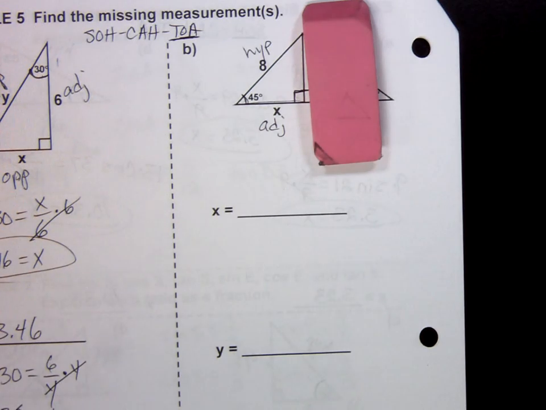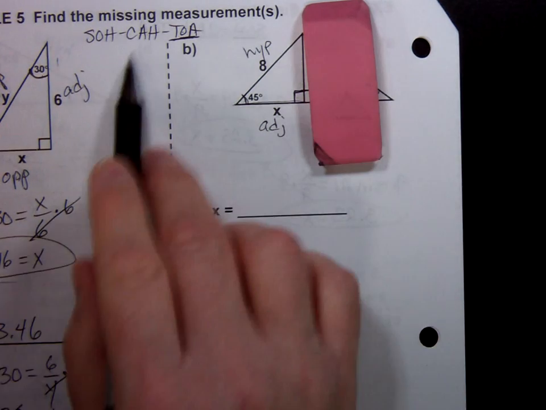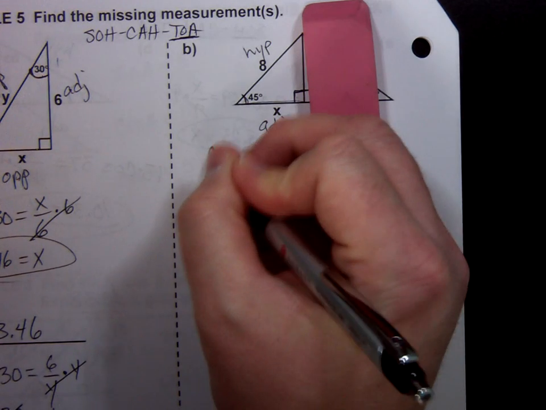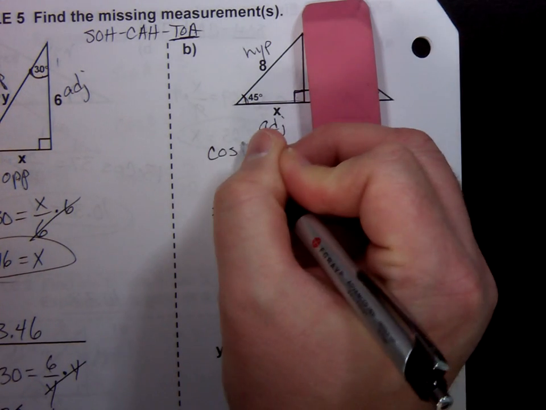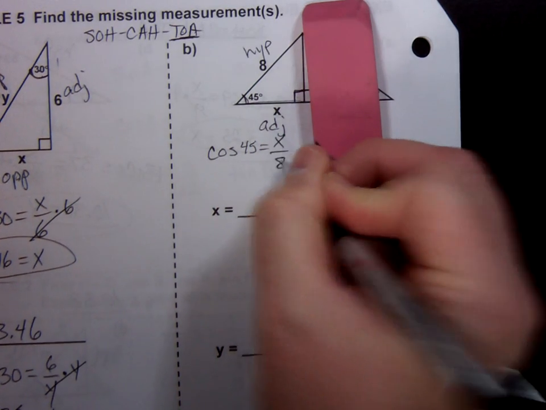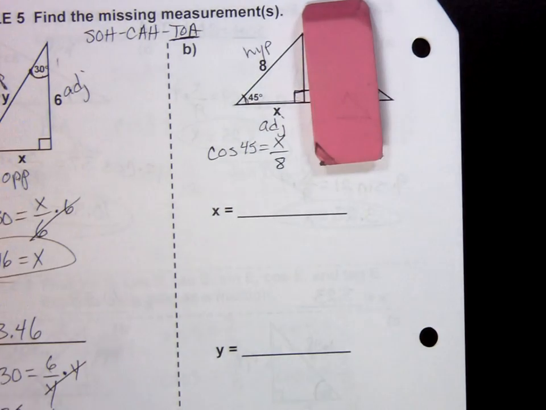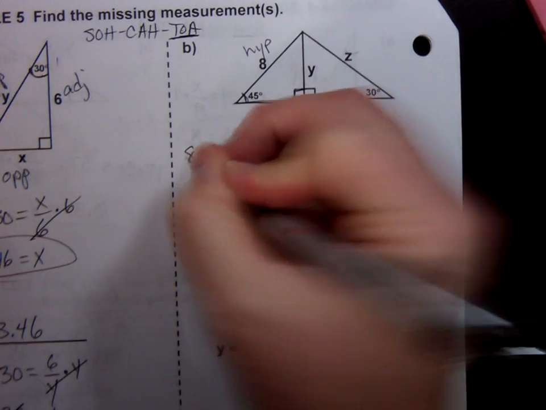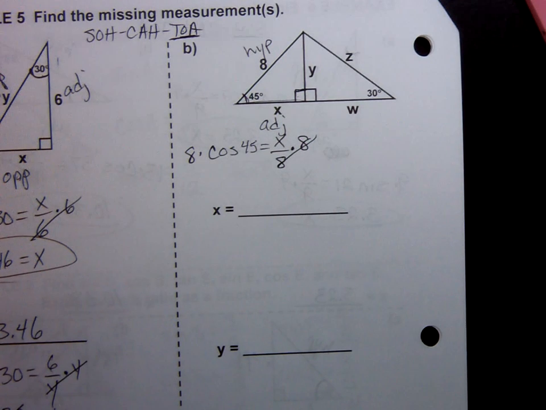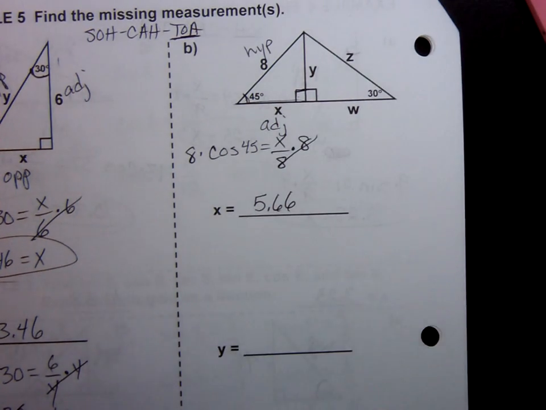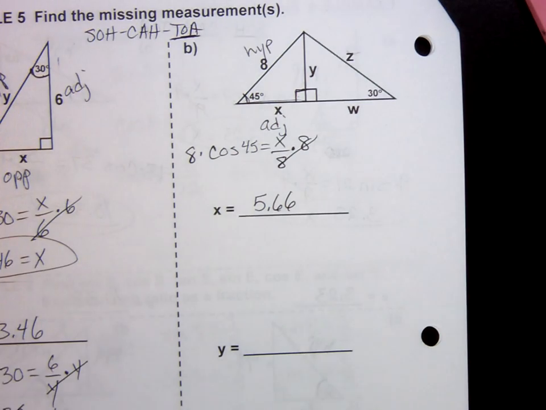So let's find x now. If I'm using adjacent and hypotenuse, that would need to be cosine. So I'm going to set that up. Cosine of 45 is equal to the adjacent x over the hypotenuse 8. So there's the equation. Solve for x. X is being divided by 8, so I'll multiply by 8. Do that on both sides. So I'm typing in the calculator 8 times the cosine of 45, and I should get 5.66 approximately. Okay, let's solve for y.